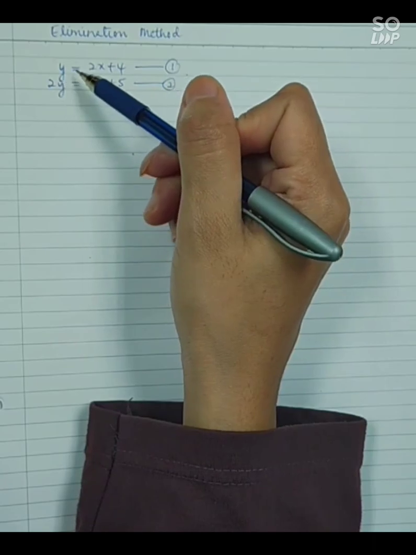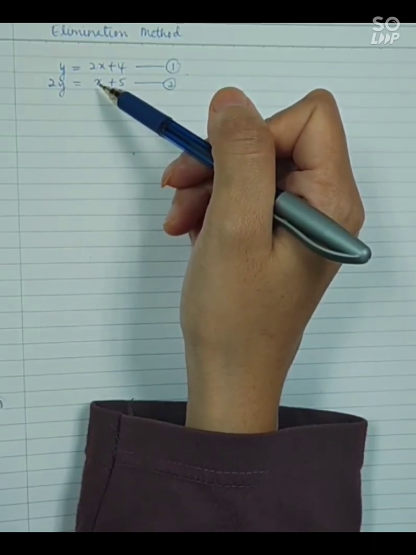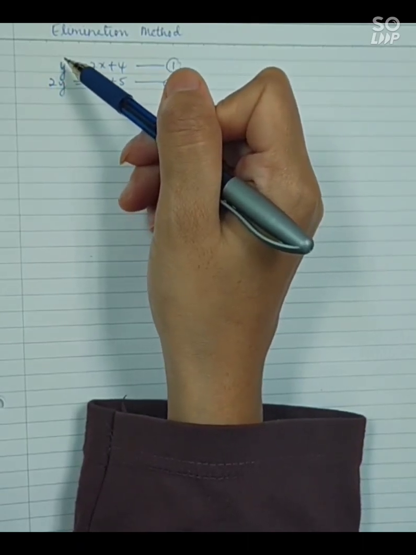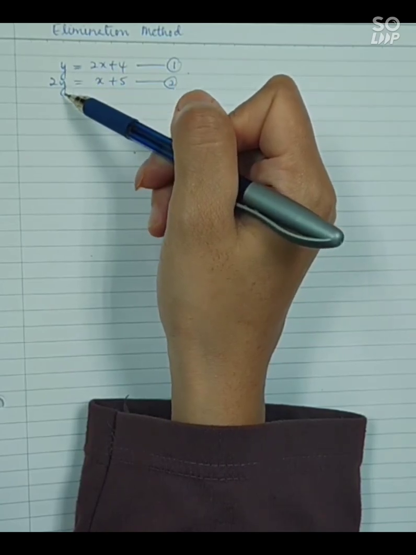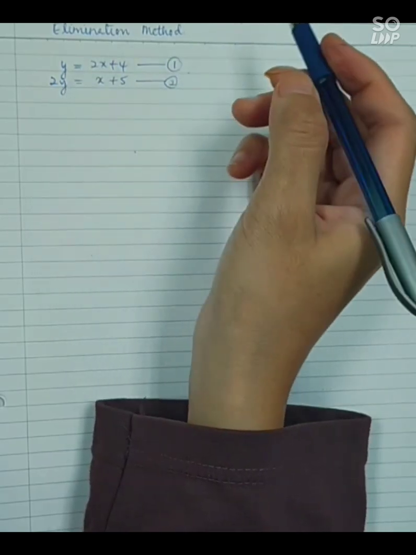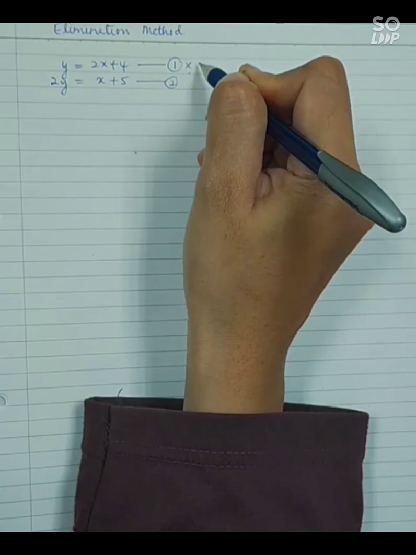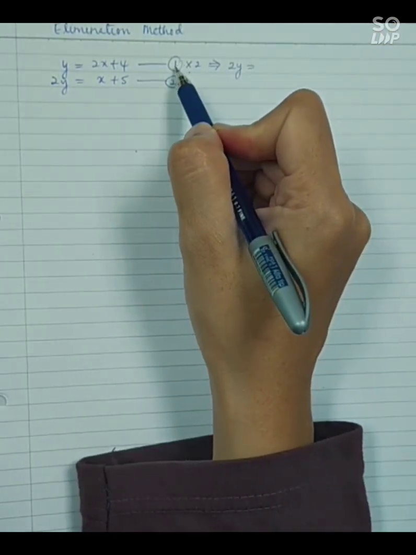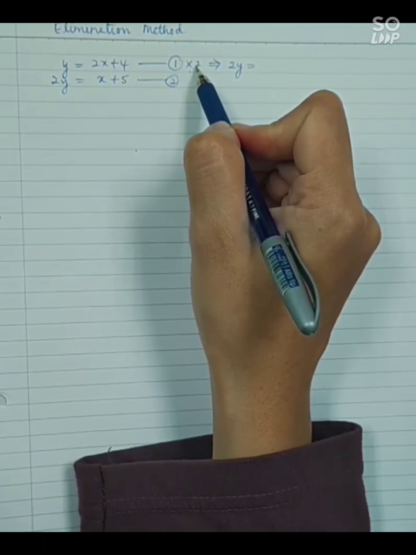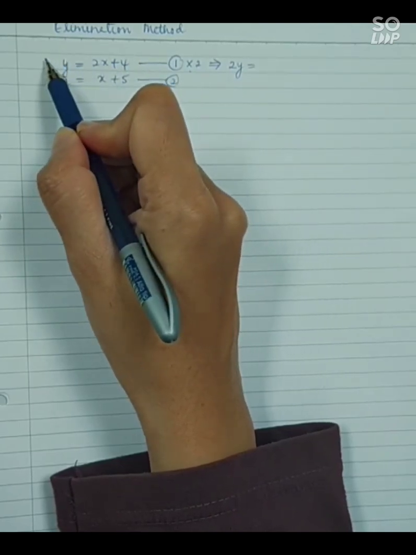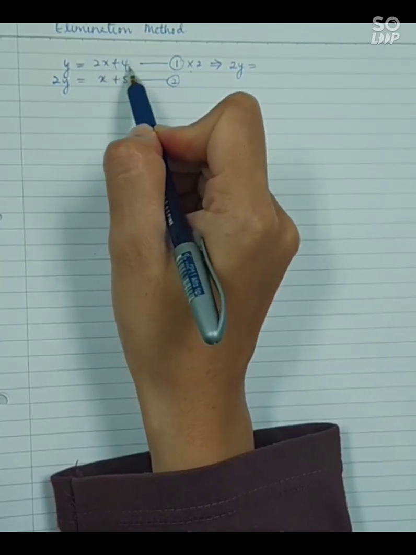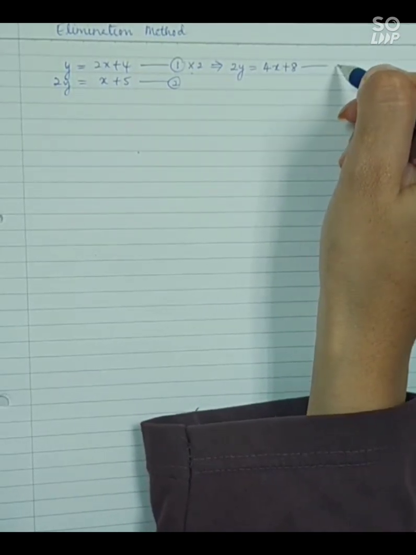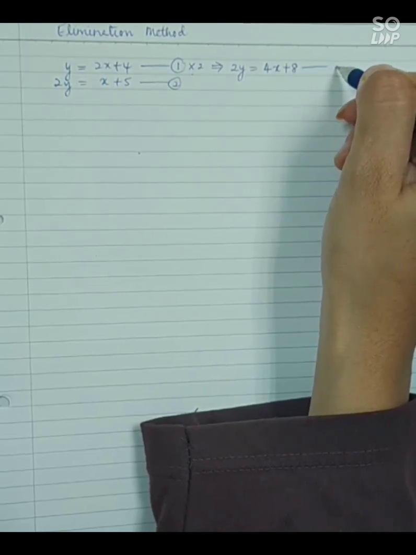In the elimination method, we are required to find one of the variables and eliminate it. Let's say I'm going to eliminate y. But how to do that? In order to eliminate y, I need to multiply the first equation by 2, so I will get 2y. When I say multiply by 2, we multiply the whole equation, on the left and also on the right. So on the right, times 2, 4x plus 8, and we can rename this as equation 3.